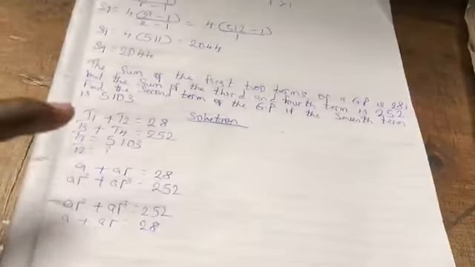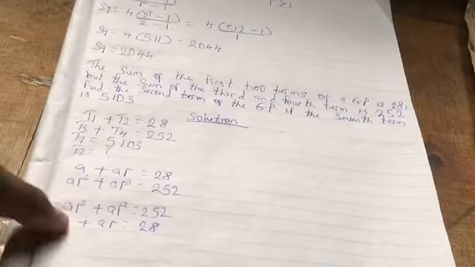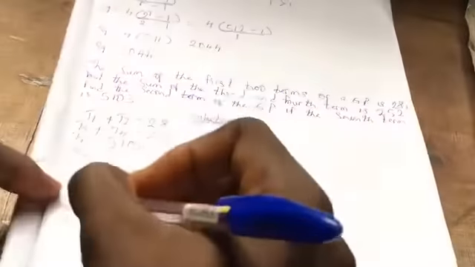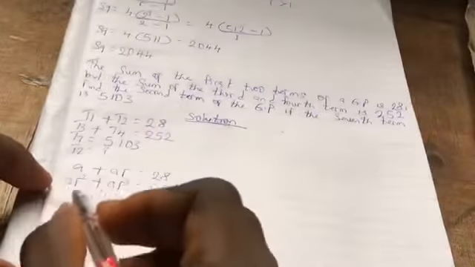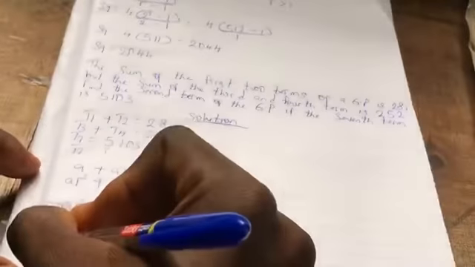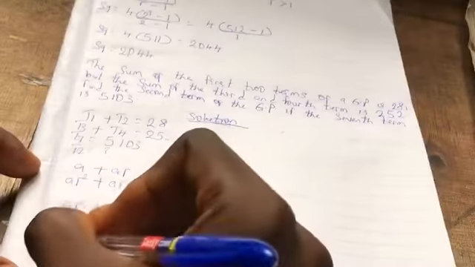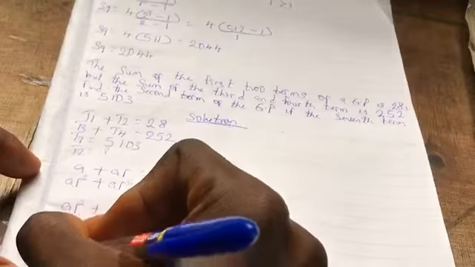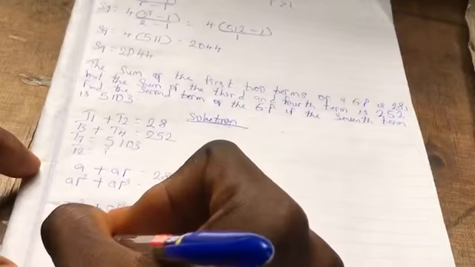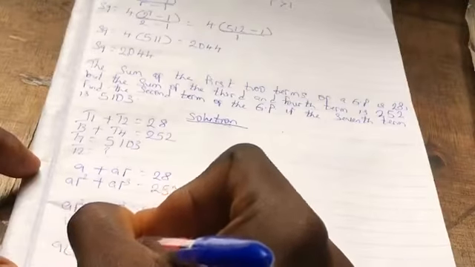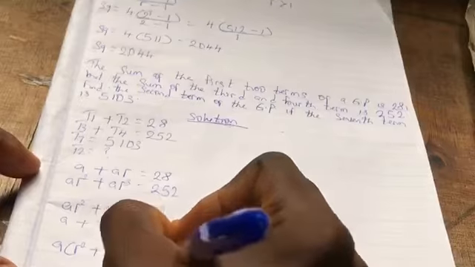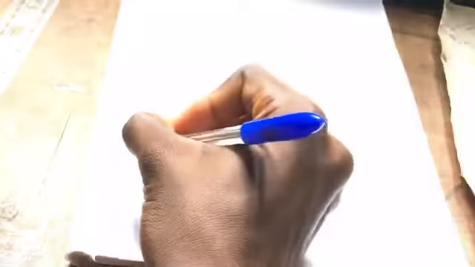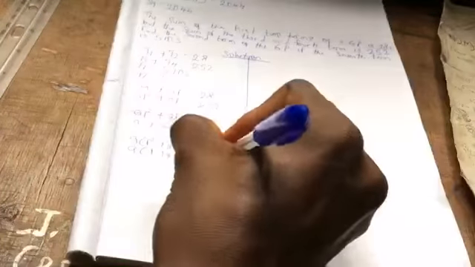So before you can divide, we have to get rid of certain things. What is common here? A is common, therefore you bring out a in bracket r squared plus r cubed equals 252, and 1 plus r, because that's what is common, equals 28.